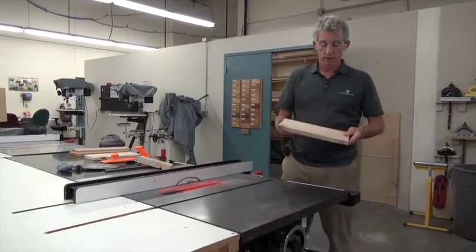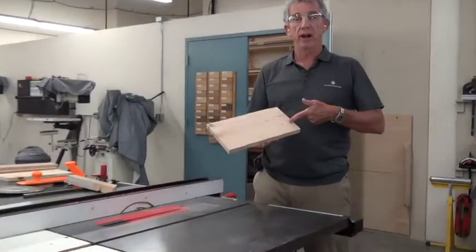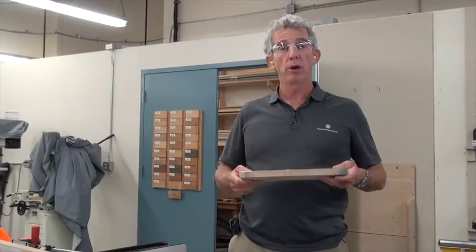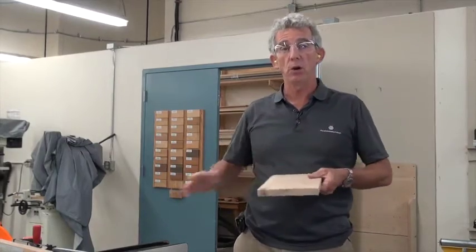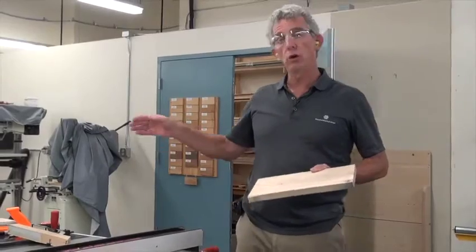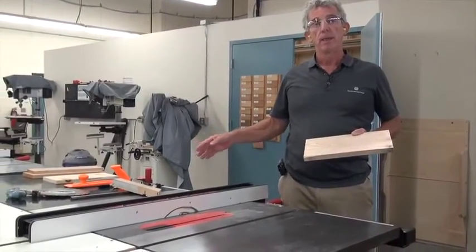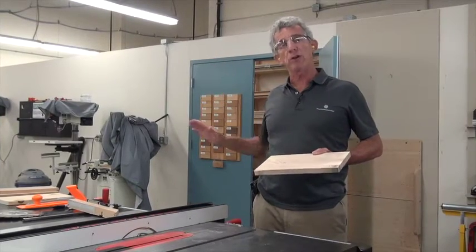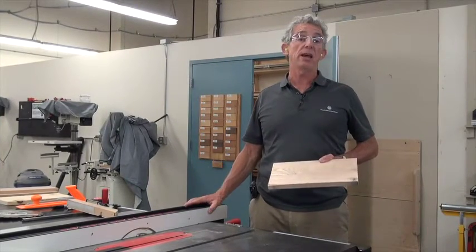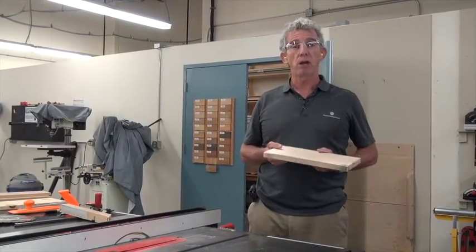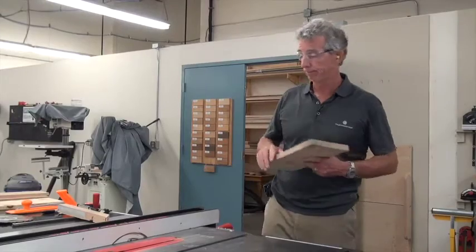So here's a board, and this is with the grain, this is across the grain, and this is end grain. All right? When you are cutting the board and you're going with the grain, we use the fence. When we're going across the grain, we want to use the miter gauge. There are a couple special techniques that we'll go over at a different time that you can do with the table saw. But we're going to go over the basic ripping and cross-cutting with the table saw.